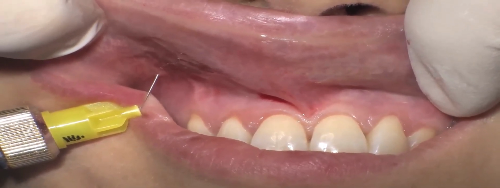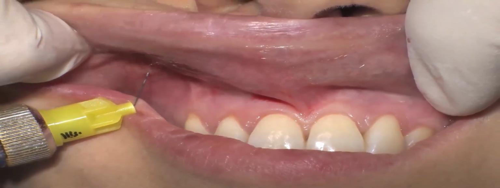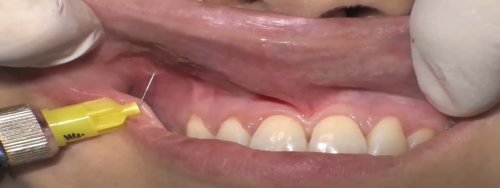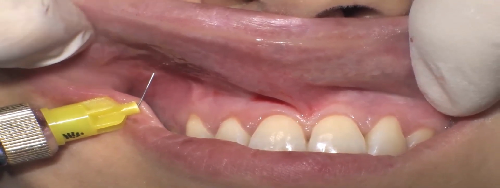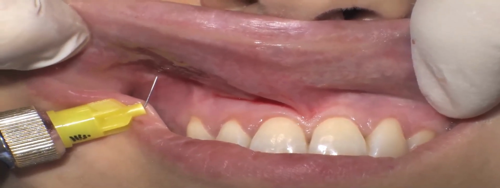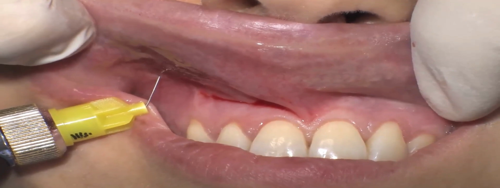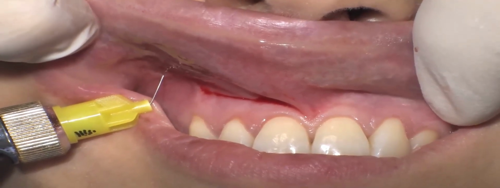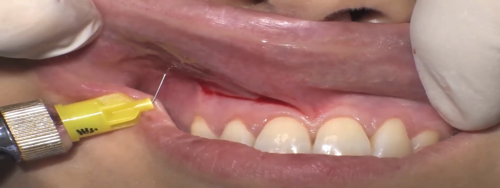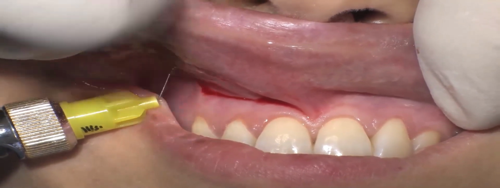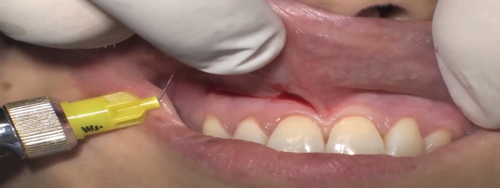I never make anesthesia at the level of the papilla, because the papillae are the vascular bed onto which I give stability to my coronally advanced flap, and I never make anesthesia in the area of the pedicle.